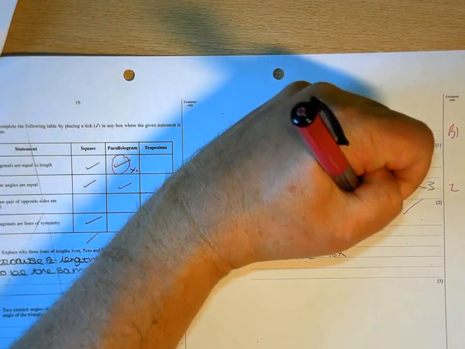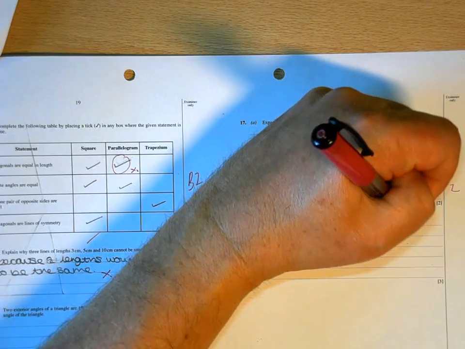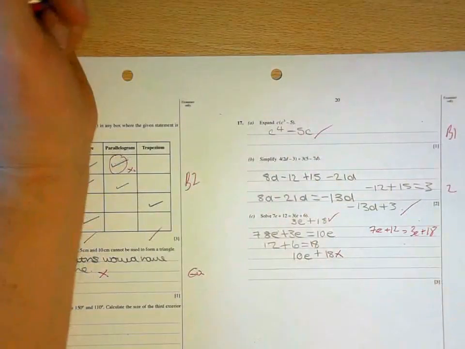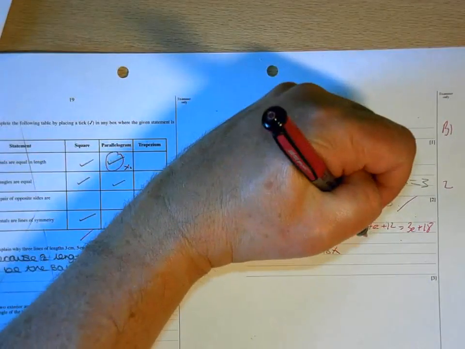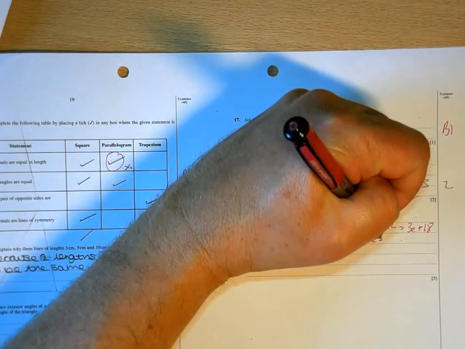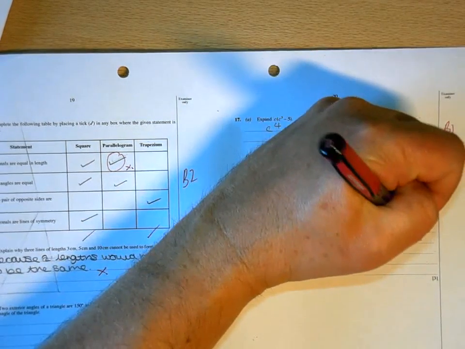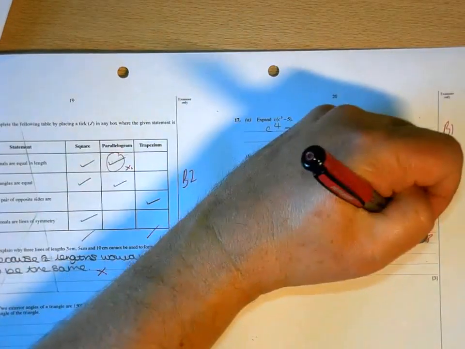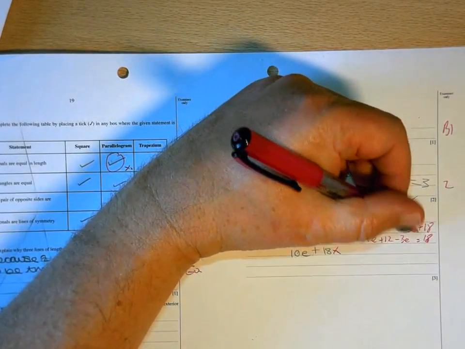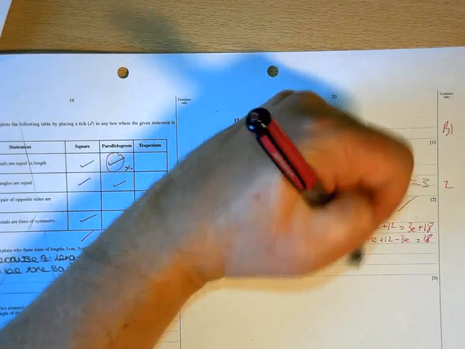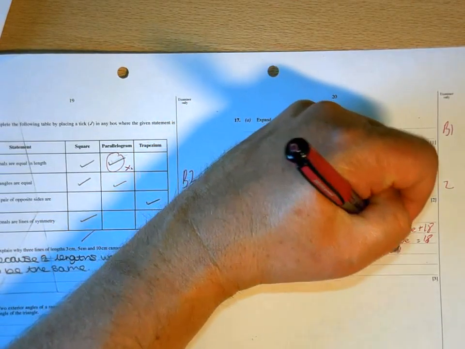So your line should have been 7e plus 12 equals 3e plus 18. Then 7e plus 12 take 3e equals 18. Okay, get rid of the 3e from that side. 7e take 3e is 4e.